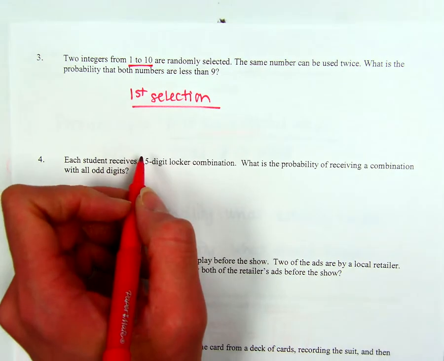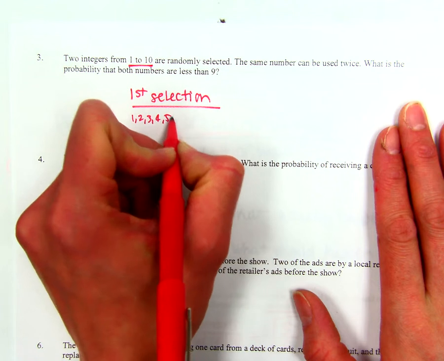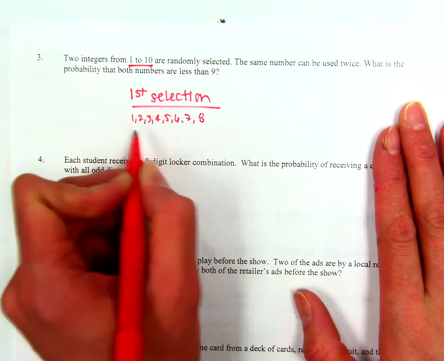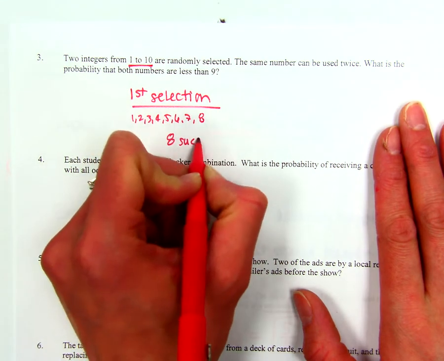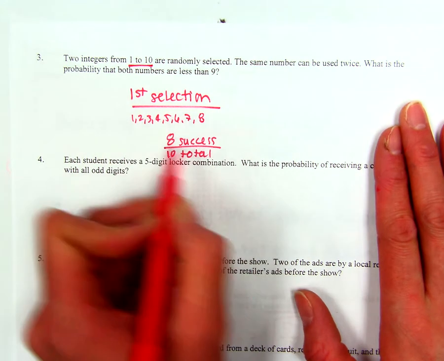All my numbers that are less than 9 are 1, 2, 3, 4, 5, 6, 7, or 8. So that would be my 8 successes out of 10 total numbers. All right, so that's the first thing.